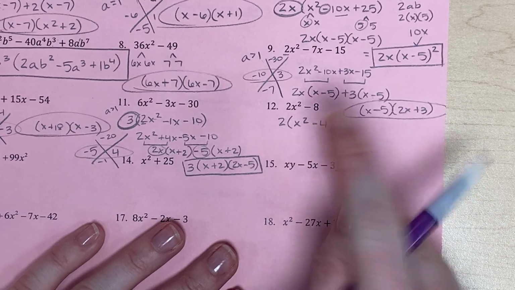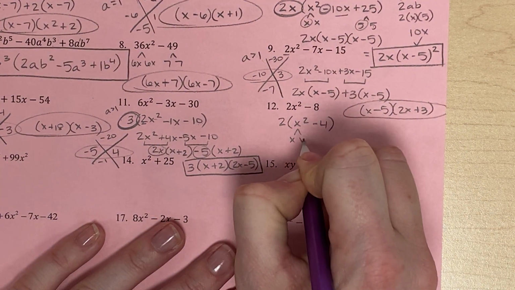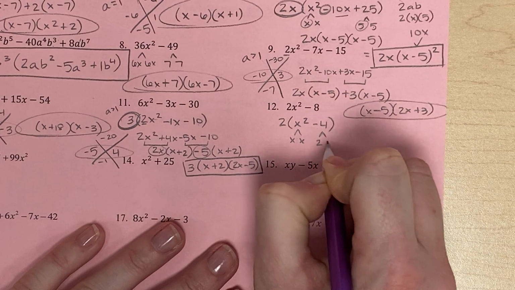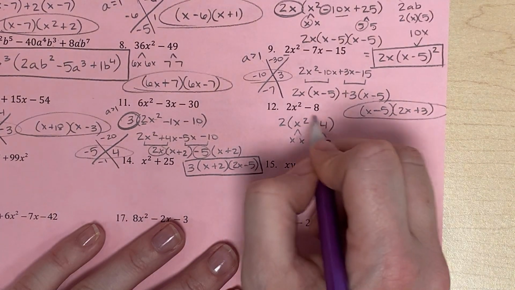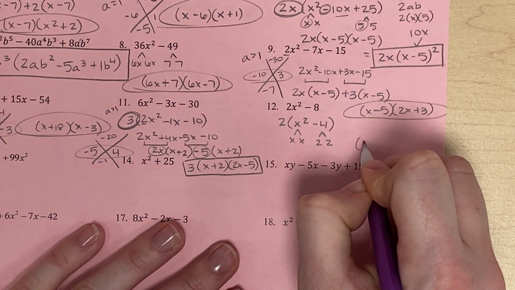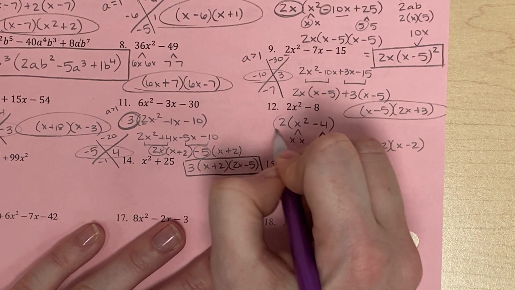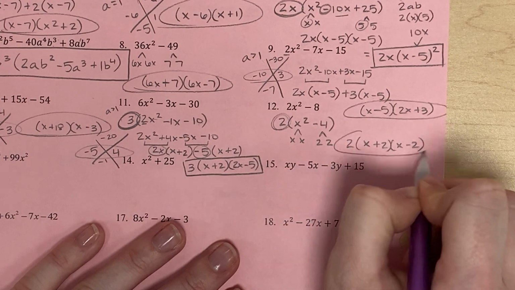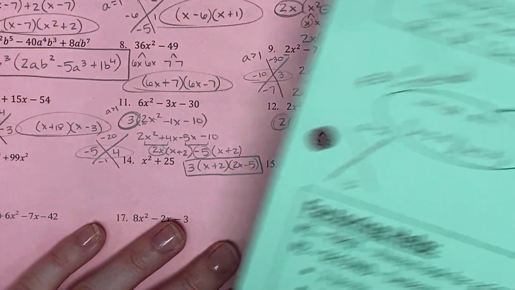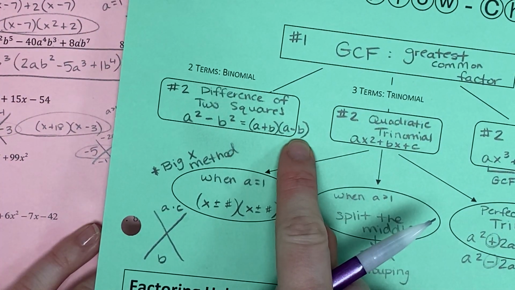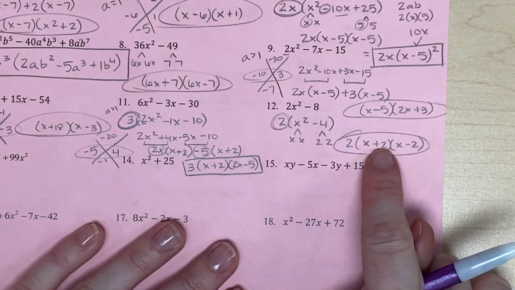There's a subtraction sign. X squared is perfect. It's x times x. 4 is also perfect. It's 2 times 2. So this is a difference of two perfect squares. So I'm going to have x plus 2, x minus 2, and then I have that GCF of 2 out here in the front. Remember, the general format is one addition, one subtraction. That's where I got those signs from.